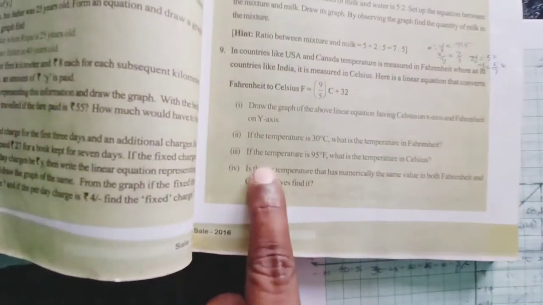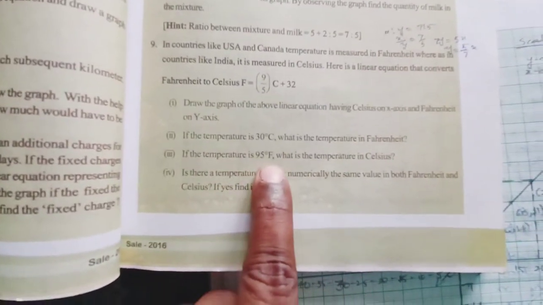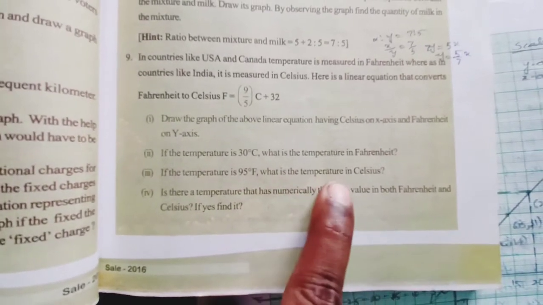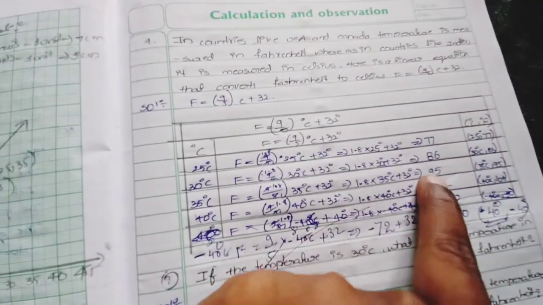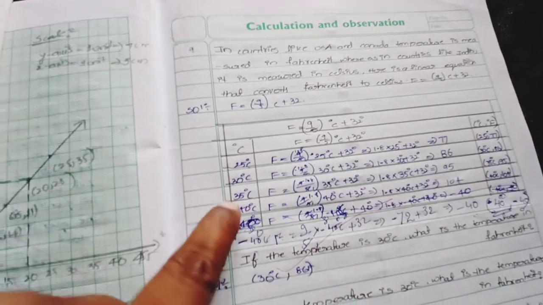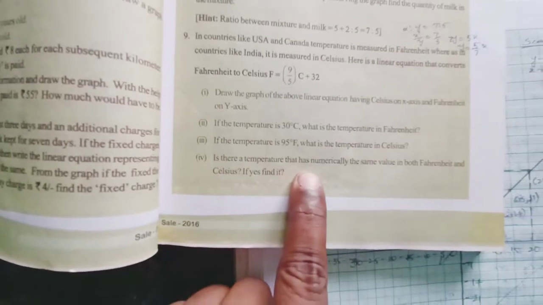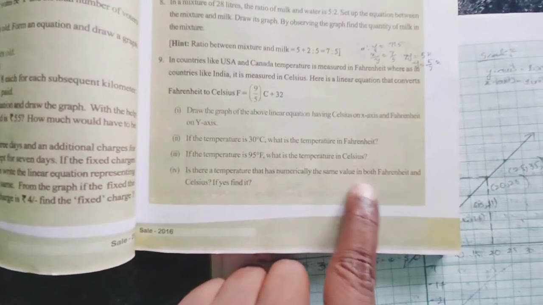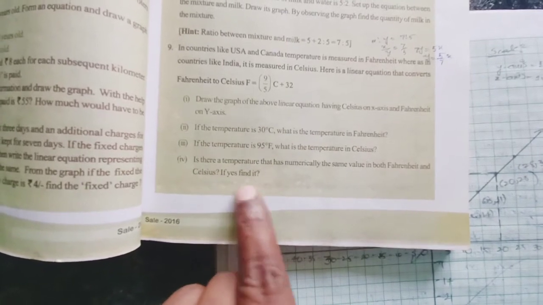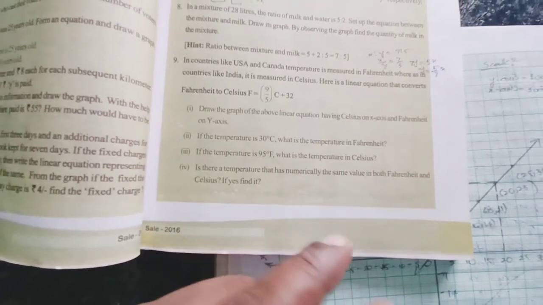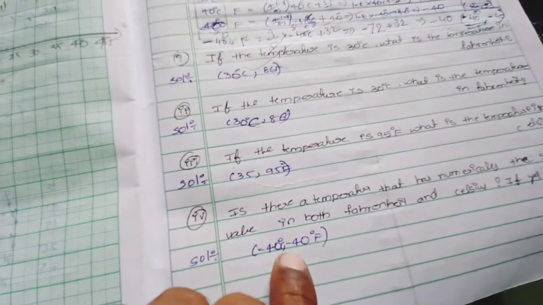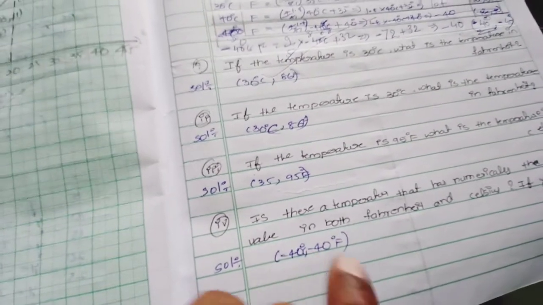Then the question: if the temperature is 95 degrees Fahrenheit, what is the temperature in Celsius? Here we got 95 degrees Fahrenheit, so that is 35 degrees Celsius. Then: is there a temperature that has numerically the same value in both Fahrenheit and Celsius? If yes, find it out. Yes, they will be equal at minus 40 degrees centigrade and minus 40 degrees Fahrenheit.